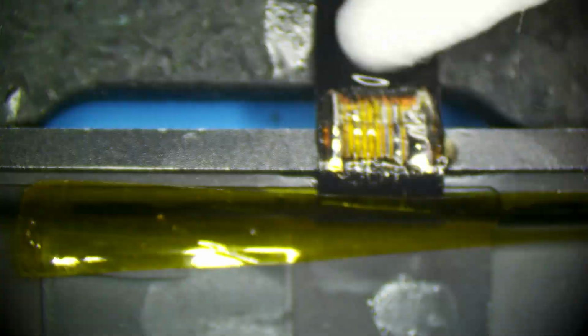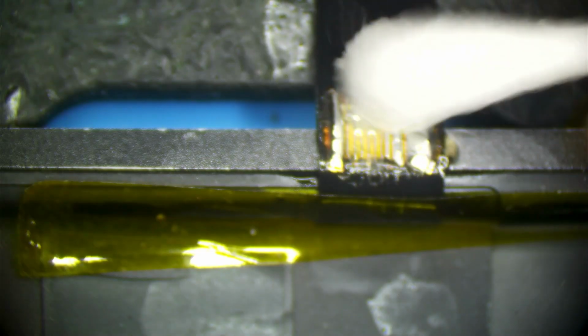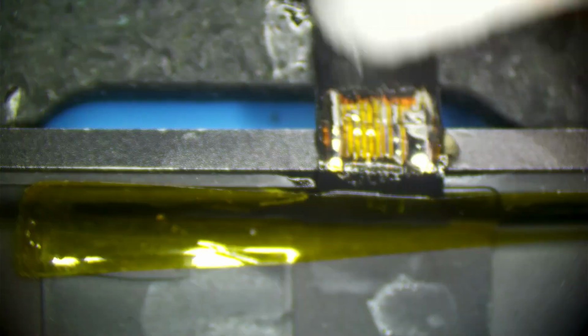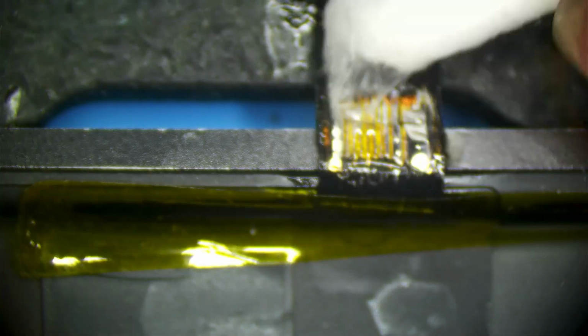Thermal paste, on the other hand, is widely praised as non-conductive as well, yet thermal paste has all kinds of metallic particles in it, so nothing to really worry about. We're just going to clean this up.